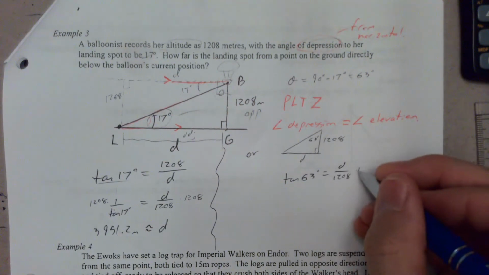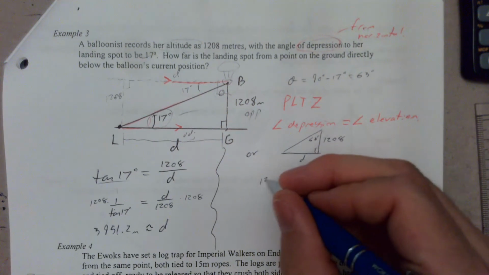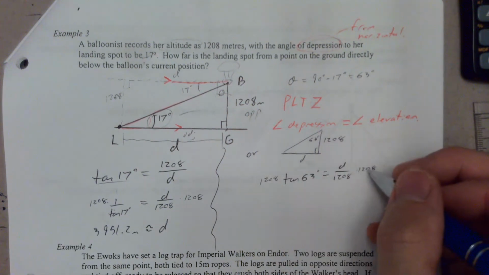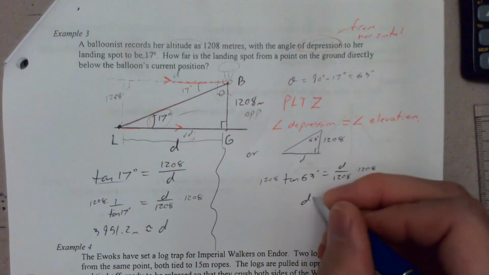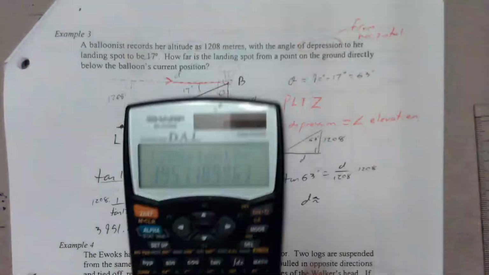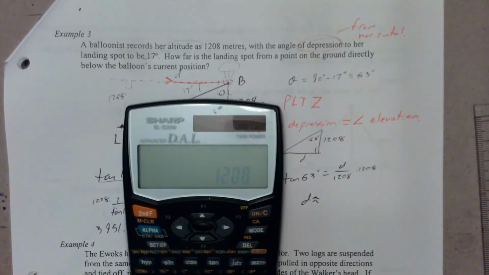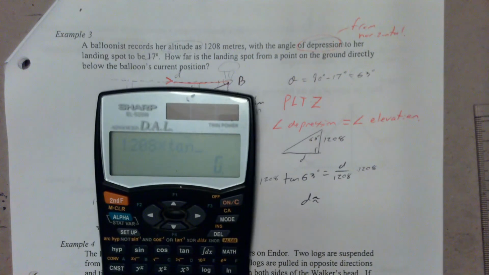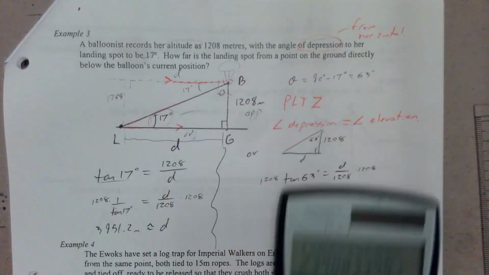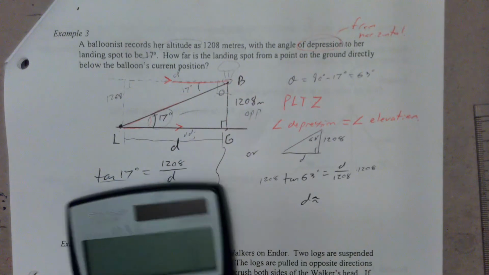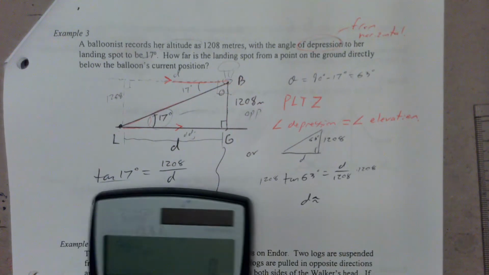I multiply both sides by 1,208. So D is, ask my calculator, what is 1,208 multiplied by the tangent of 63 degrees? And, oh, did I not calculate my complement right?